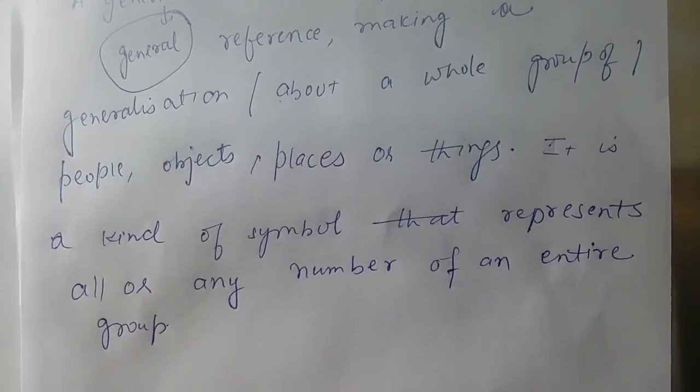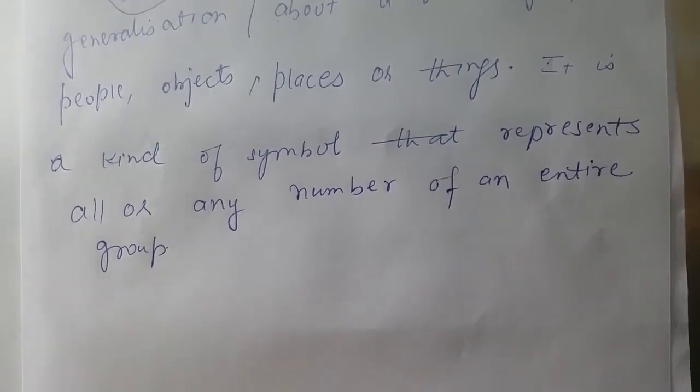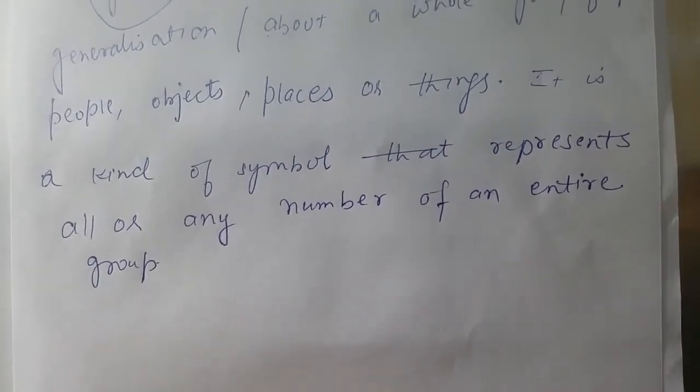Very long definition, but try to understand where we have to use it and where we have not to use it. That's the main thing here.